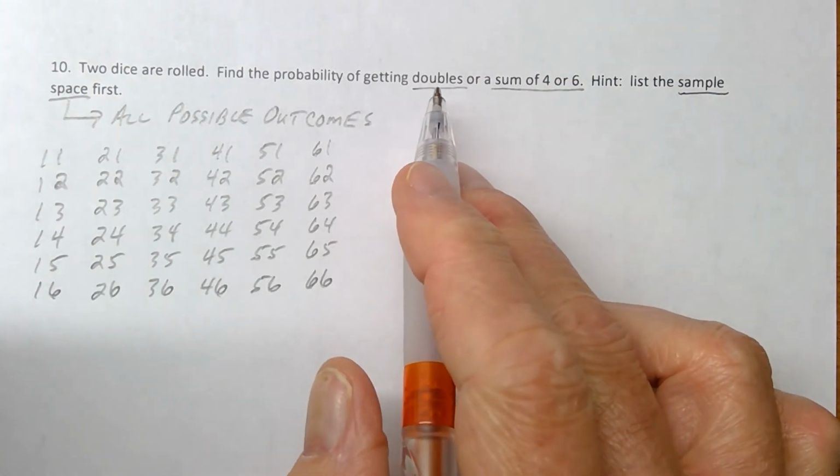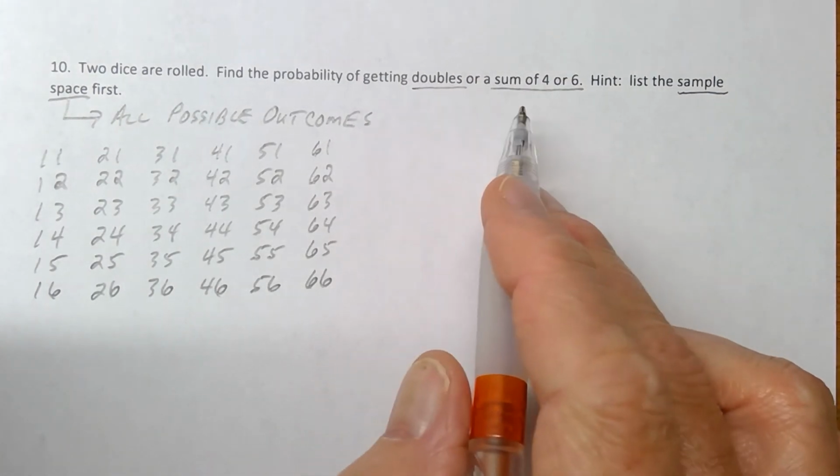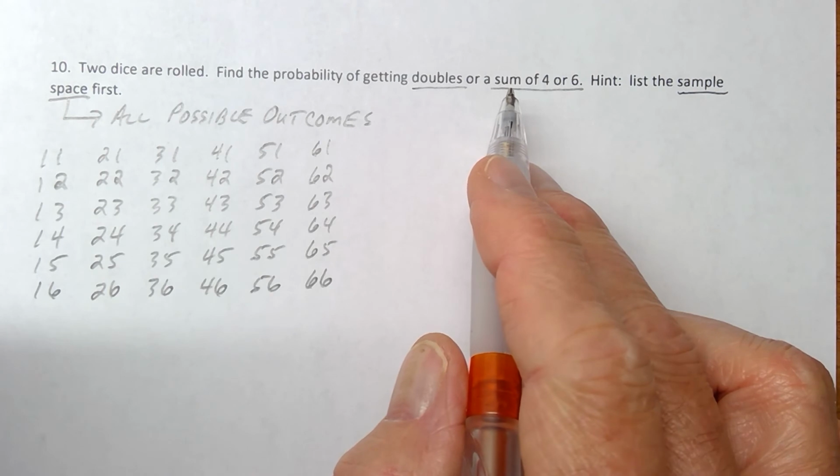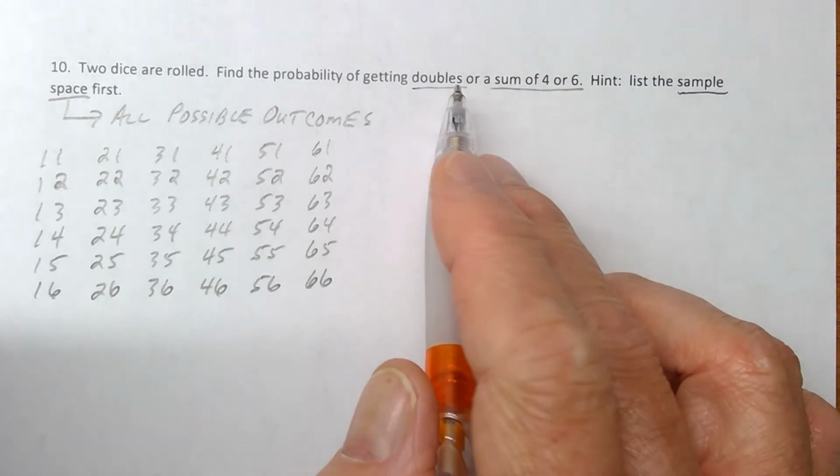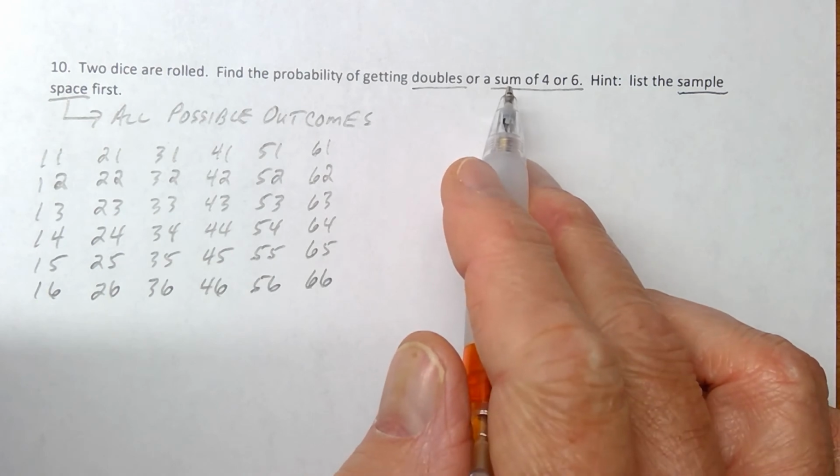Okay, so I'm going to look at it like this. If you roll doubles, you win, or if you roll this sum, you win. And the sum can either add up to 4 or 6, it doesn't matter. So rolling doubles wins, rolling sums wins.